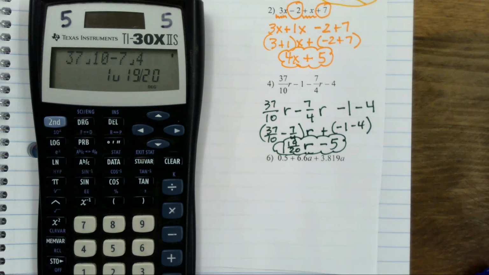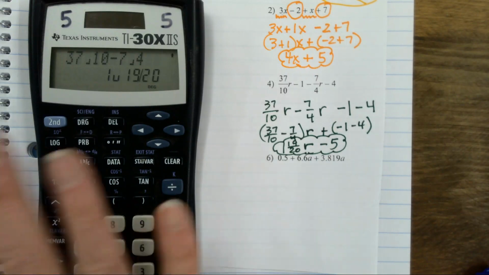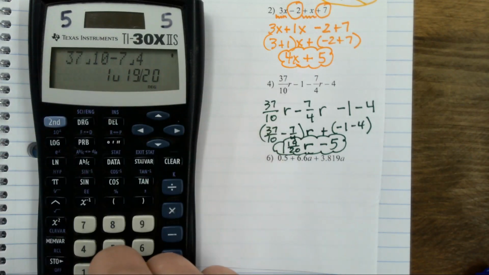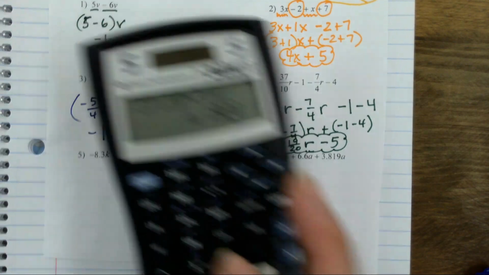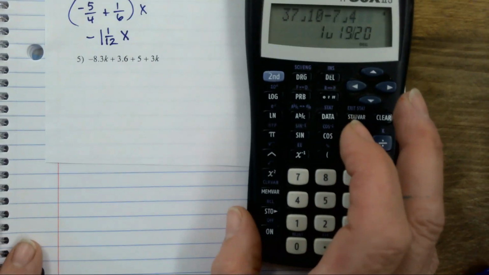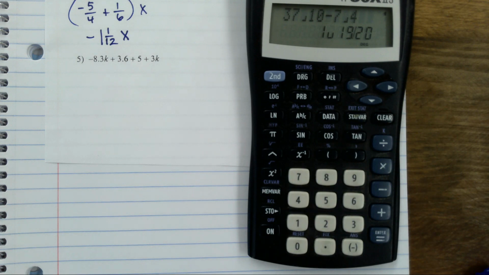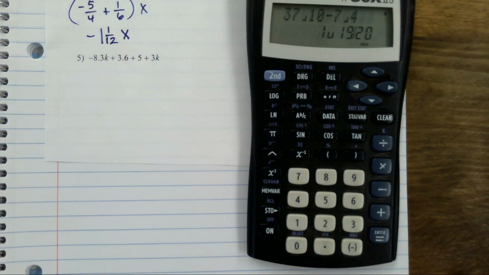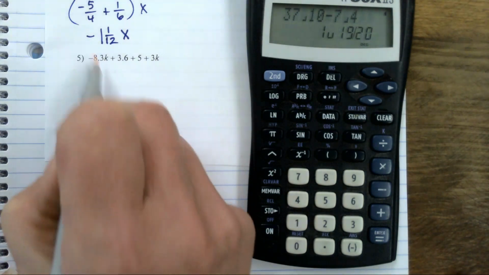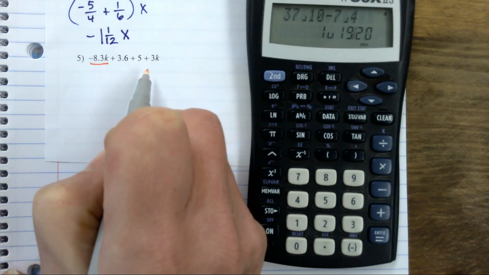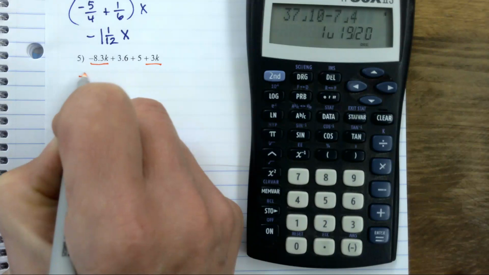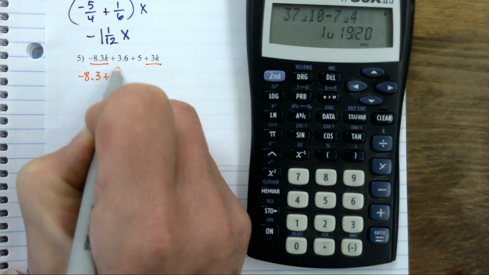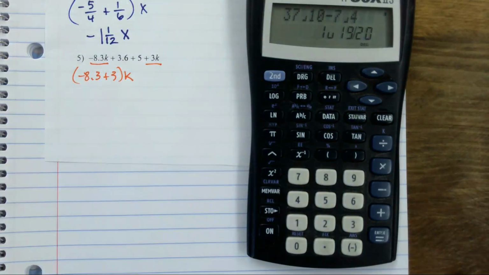Same thing goes when we deal with decimals. The same rules apply, it just looks a little bit different. So please trust in your calculator skills. As long as you carefully enter them, you should be okay. Combine the like terms. What goes together in this problem? The negative 8.3 and the 3k. Yep, so it's negative 8.3 plus 3k. And then what else goes together?